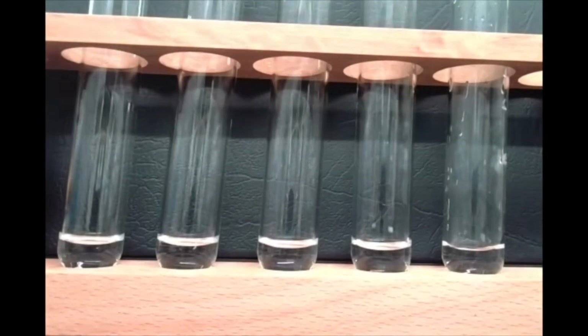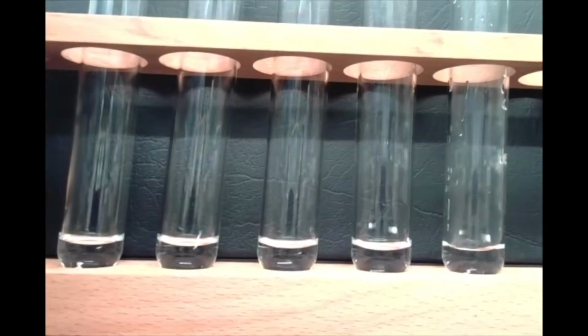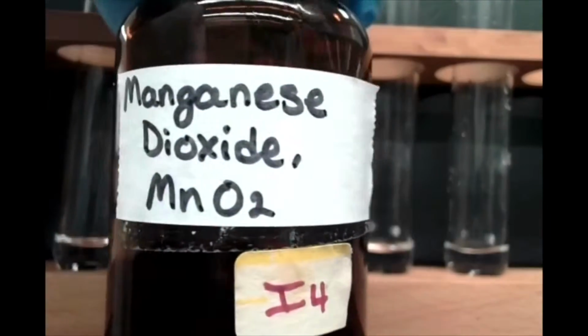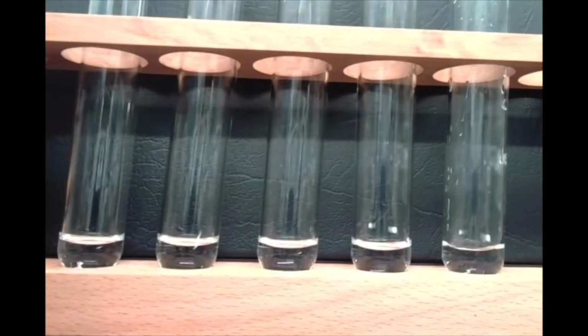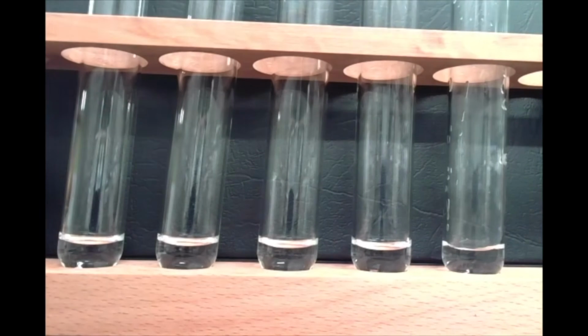Okay. So to the second test tube over here, we're going to add a little bit of our manganese(IV) oxide. Let's go ahead and add a tiny spatula tip full of that, and we'll get to observe some of that reaction.